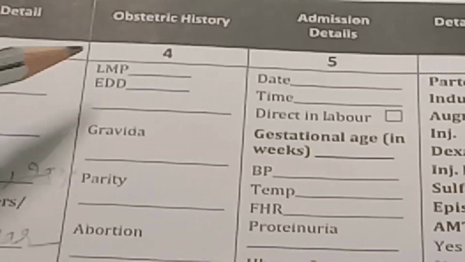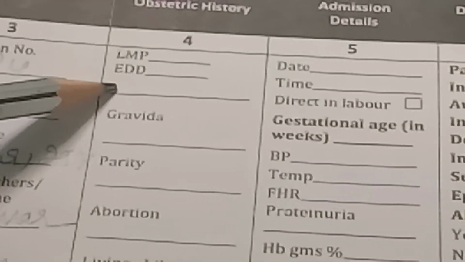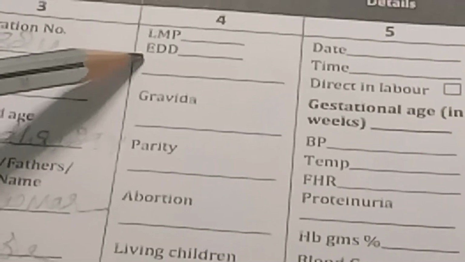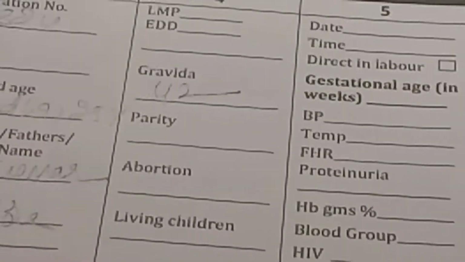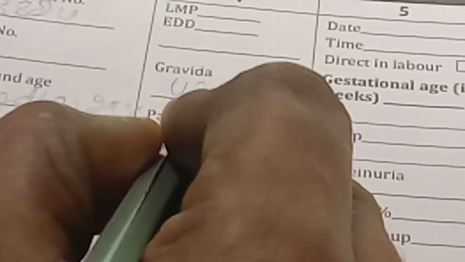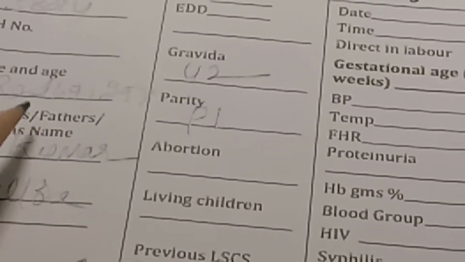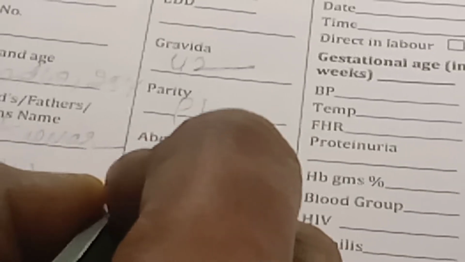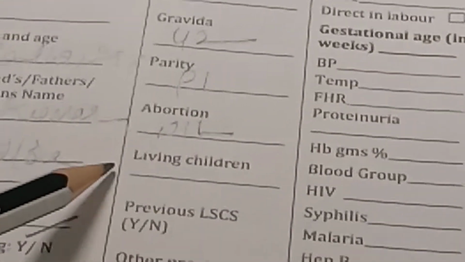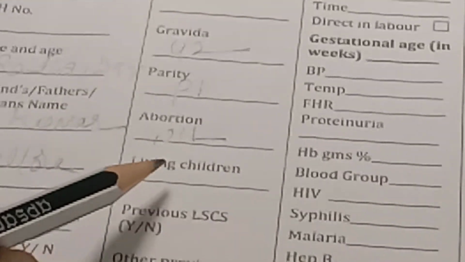Obstetric history. In this we have to see LMP and EDD. You can see in the patient case sheet, LMP and EDD we have to write here. Next, gravida. For example, if Radha is G2, we have to write here. Next, parity P1. Abortions, whether the patient has any abortions, here we have to write. If she is not having anything, we have to write nil. Next, living children. If the patient is primary, she doesn't have any children, no need to write here.